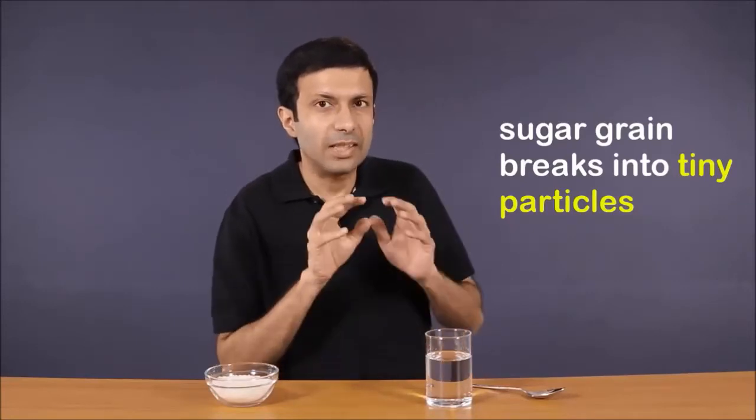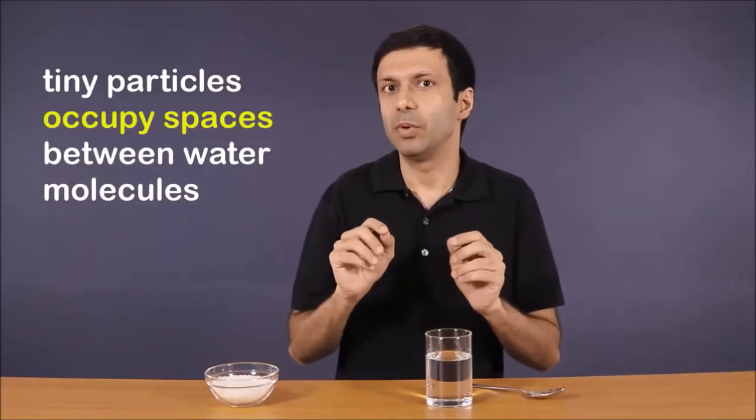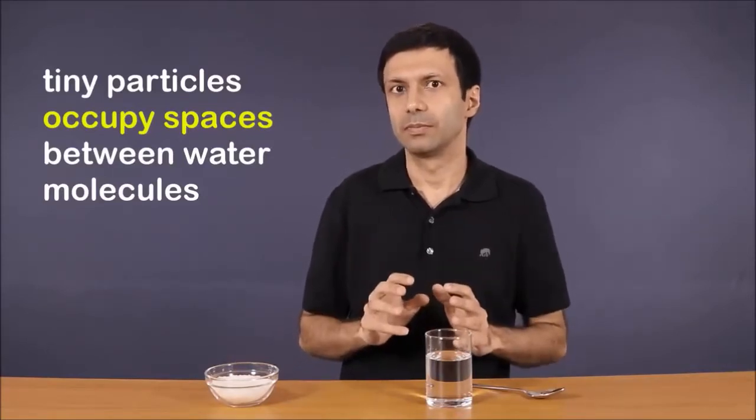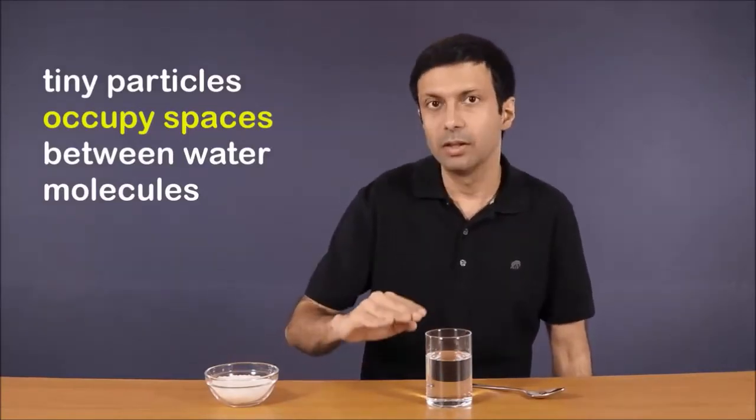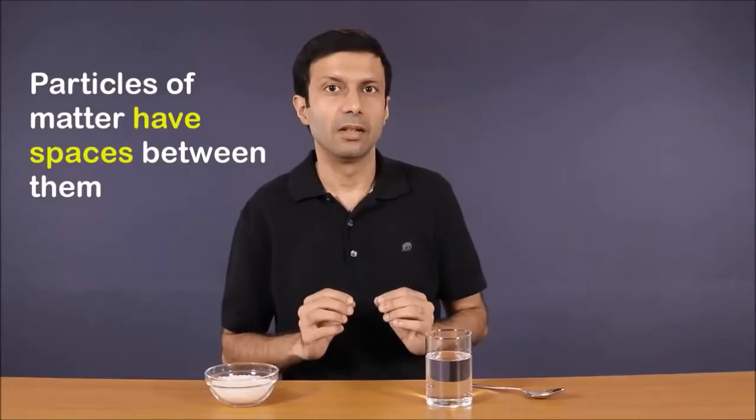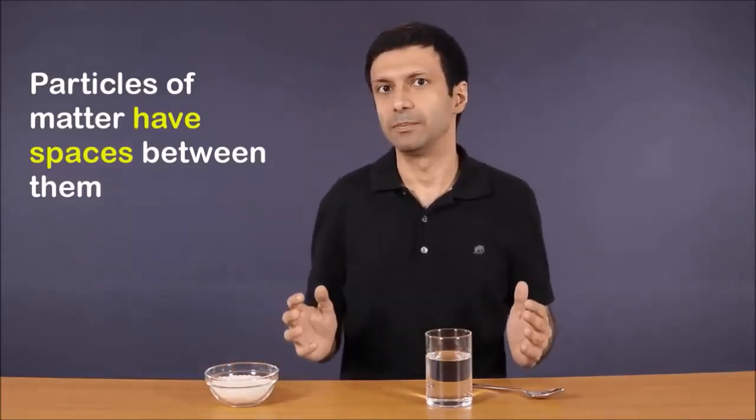Why is it so? It's because these sugar grains break up into tiny sugar particles when they are dissolved in water. And these tiny sugar particles go and occupy the spaces between the water molecules. That's why the level of water does not show a rise. So this experiment proves that particles of matter have spaces between them.